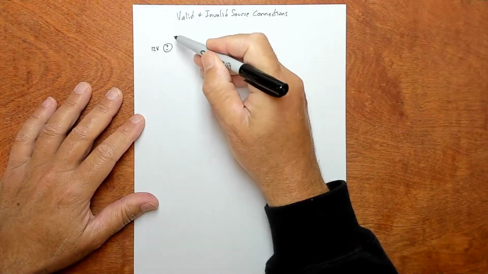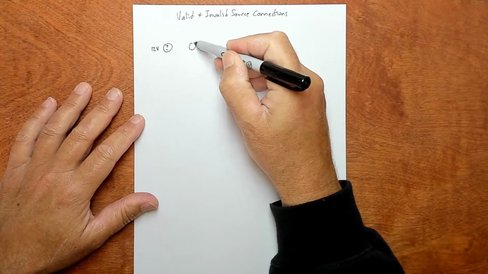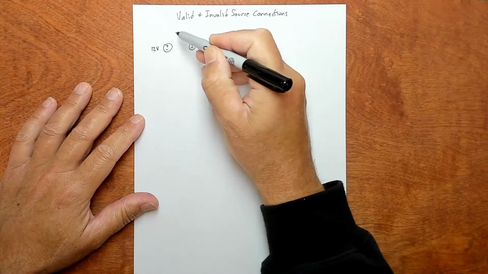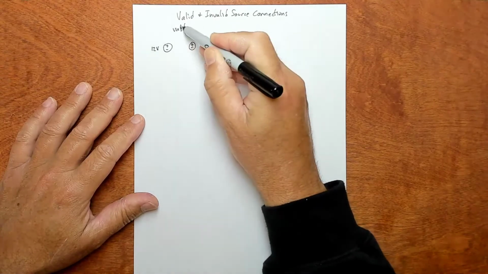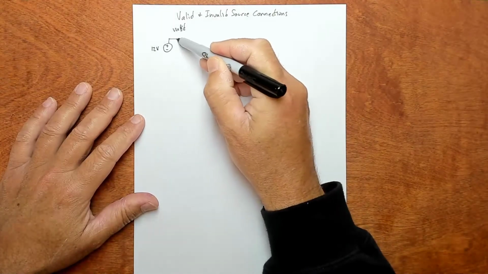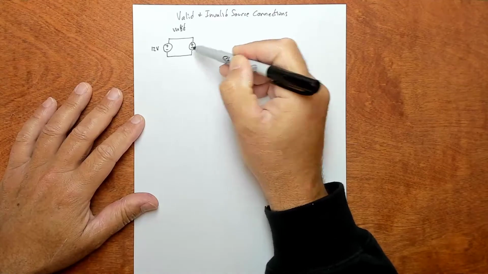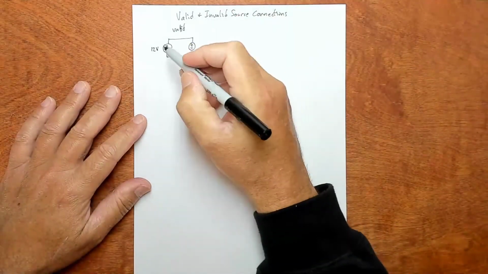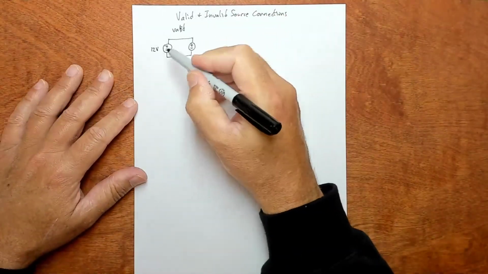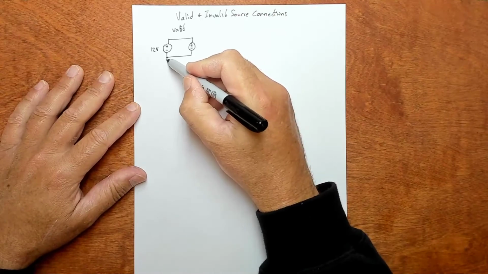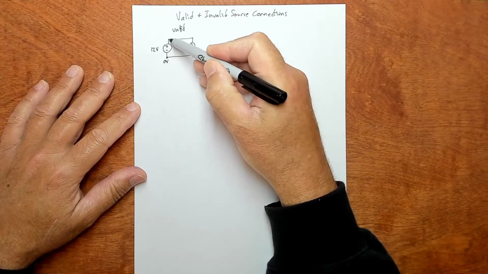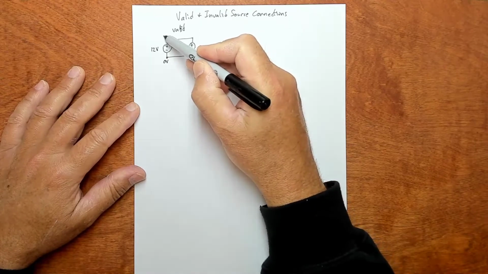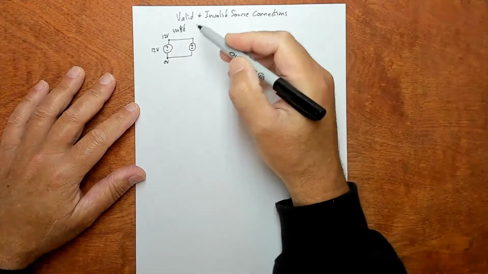So you could hook it up in what would be a valid connection here. You could go plus to plus and negative to negative. That would be okay. And why? Well, let's pick a point down here and call this 0 volts. So when we go through the source, we come out the other side, we're going to have more energy. We're going to have 12 volts.